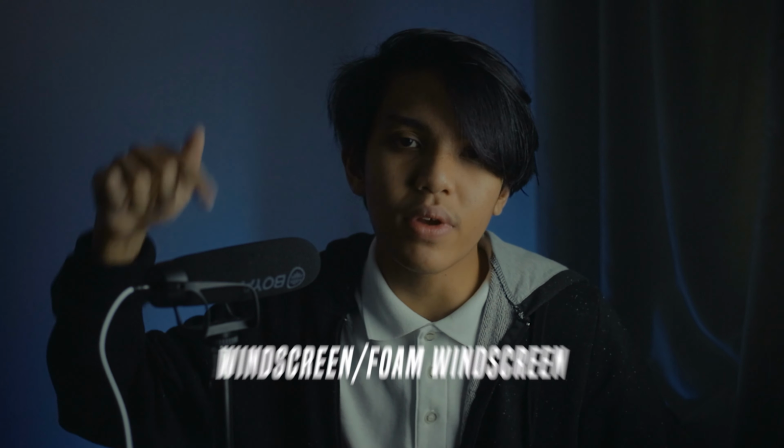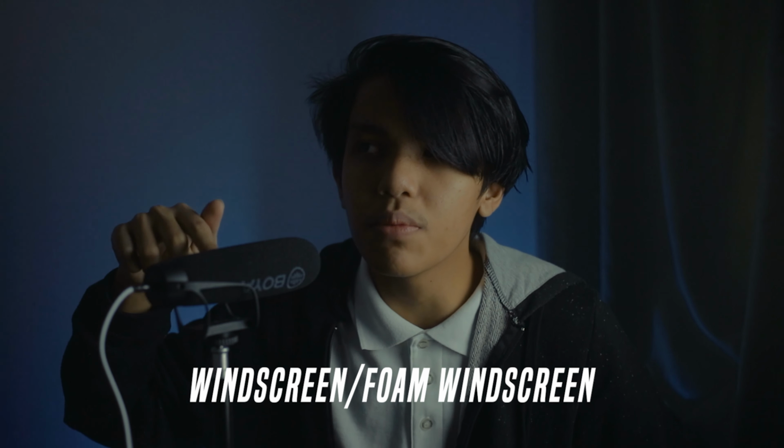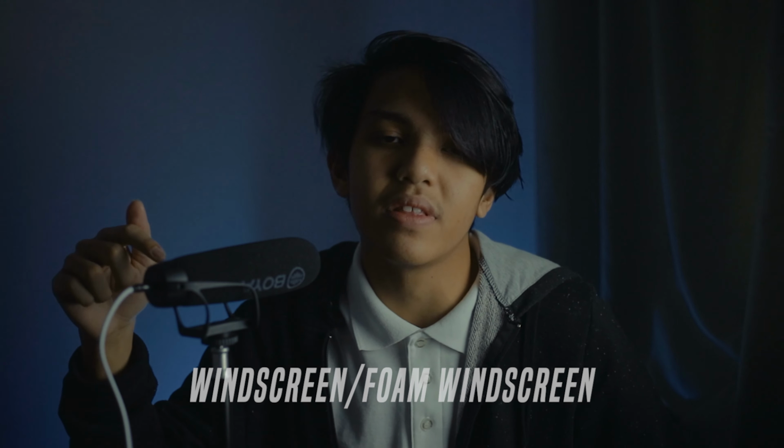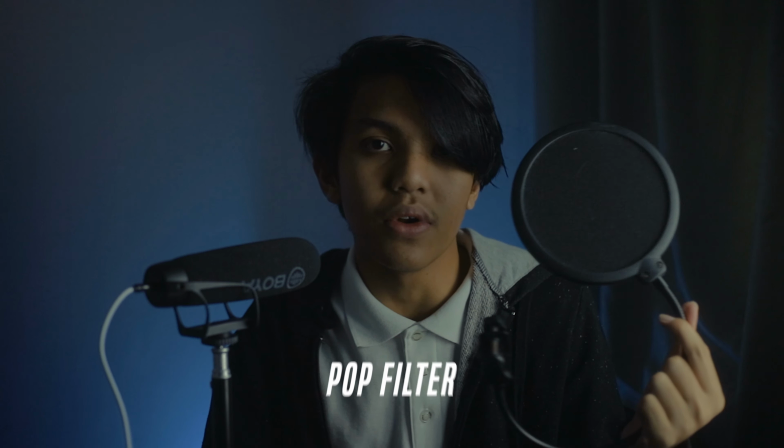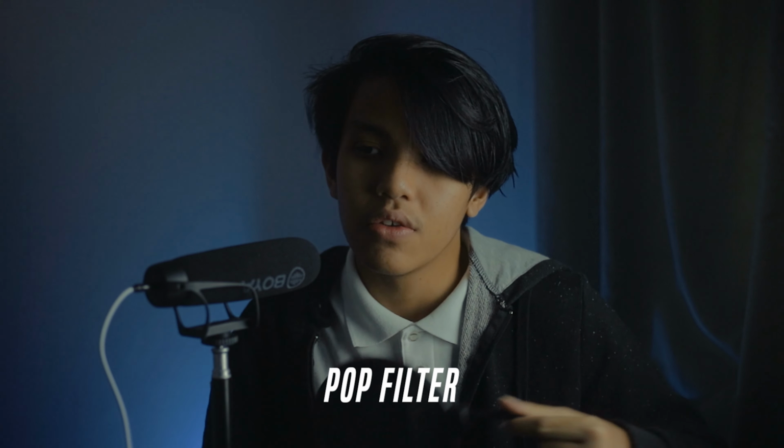If you're into the world of streaming, let's say you stream on Twitch, Facebook, or any equivalent platform, or you are just into the world of audio technology, you might have seen these items being used by a large number of people. This is what we call a windscreen, or some people call it a foam screen or wind filter. There are so many names for this one, and this is widely known as a pop filter. So why do people actually use these items?